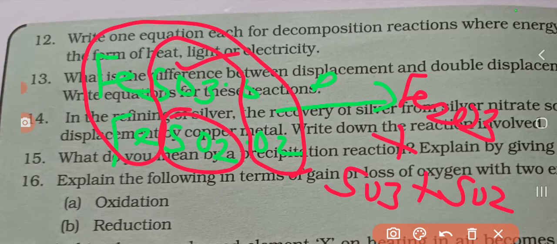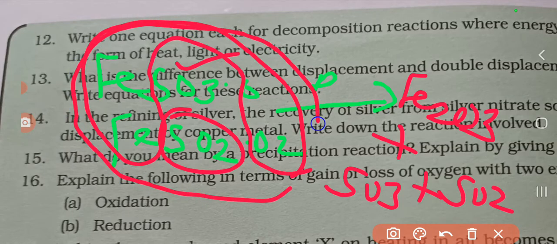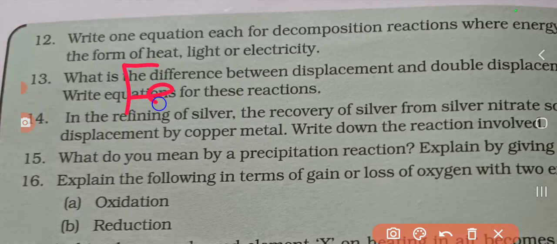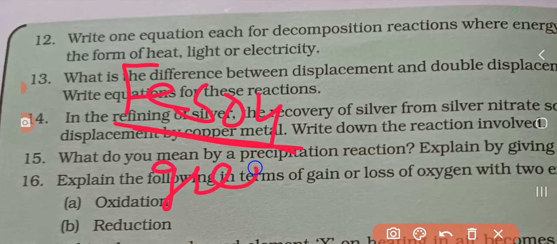So if you explain it this way, you can easily tell into which compounds this compound is converted. So please tell me, FeSO4 is found in green color.